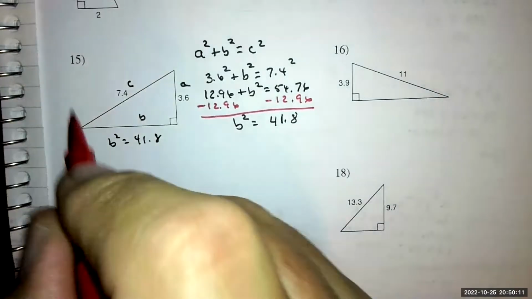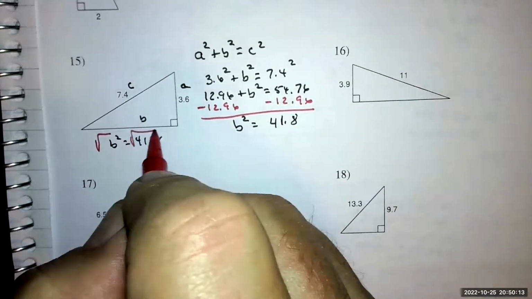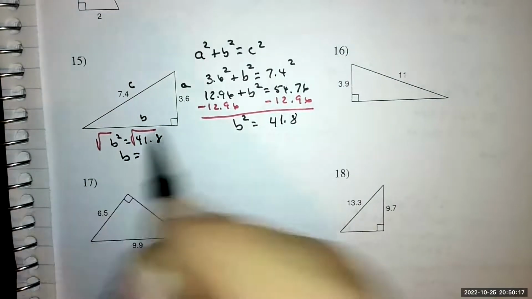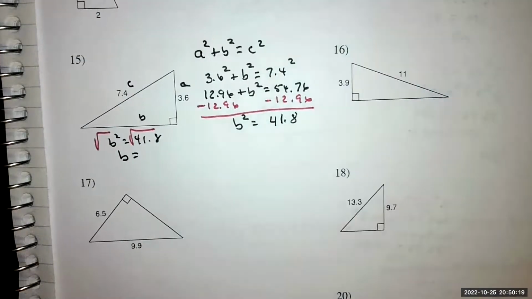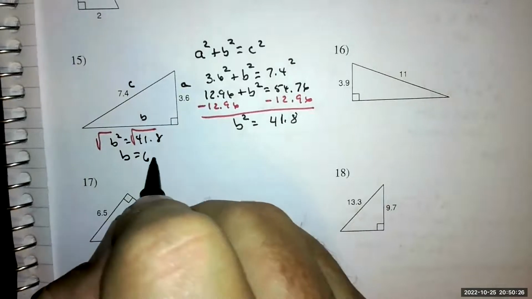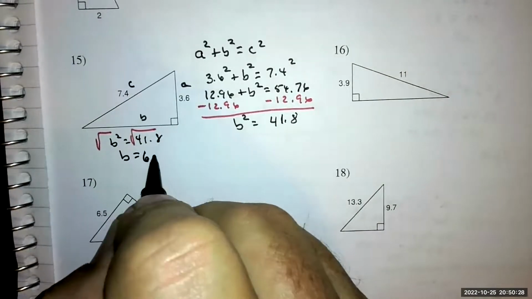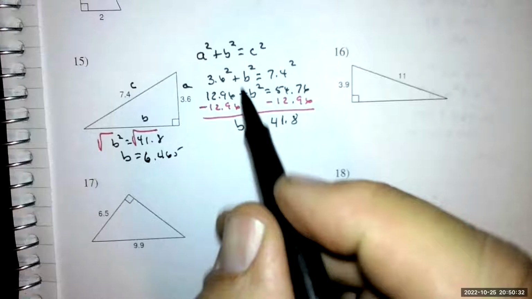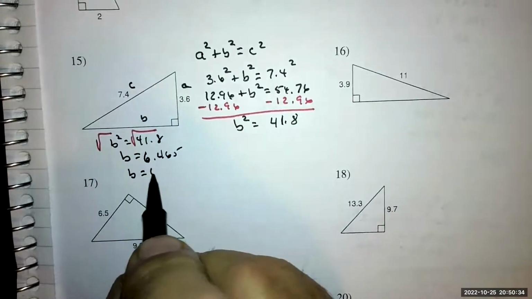So I'm going to take the square root of both sides. And when I do, it's going to tell me what b is. It's going to say b equals. So I'm going to use my calculator. I'm going to take the square root of it, and I got 6.465. Now I'm supposed to round to the nearest tenths. So we're going to say b equals 6.5.